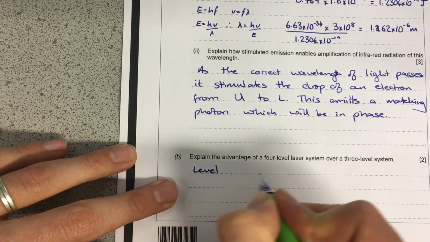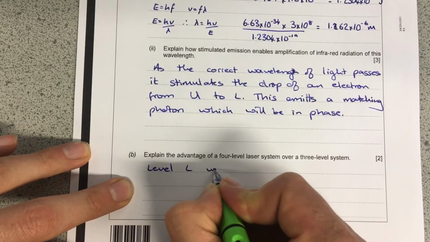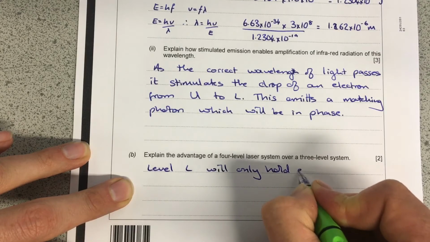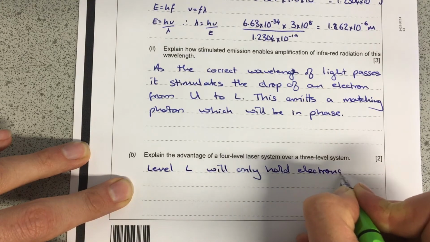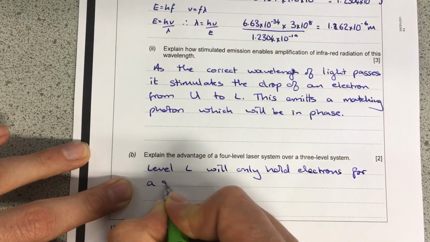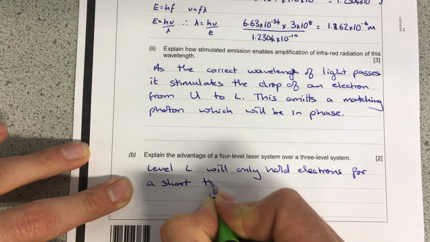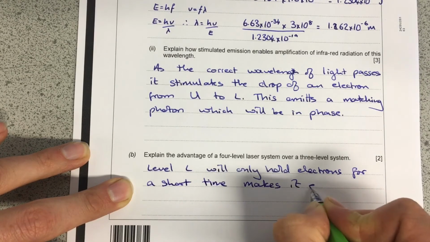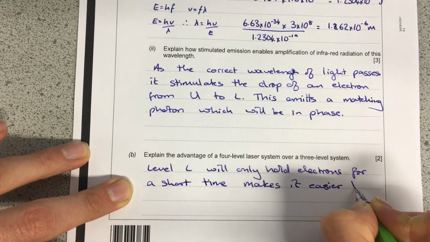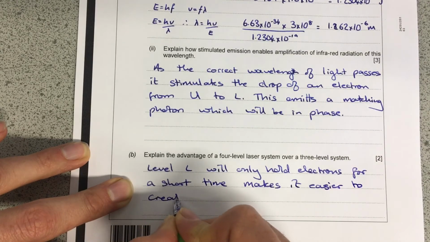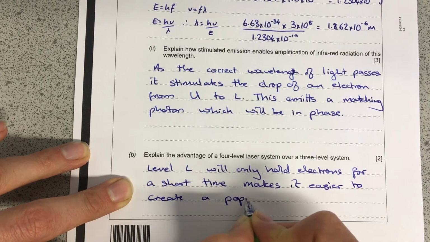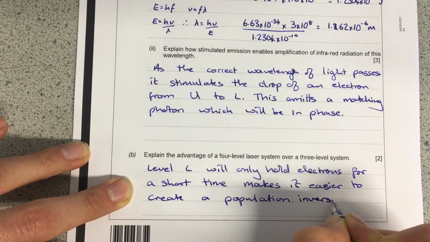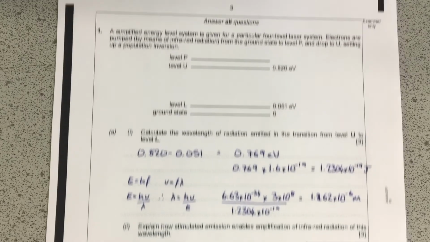Okay, so level L will only hold electrons for a short time, and that makes it easier to create a population inversion. Okay, I'll slide back up again.